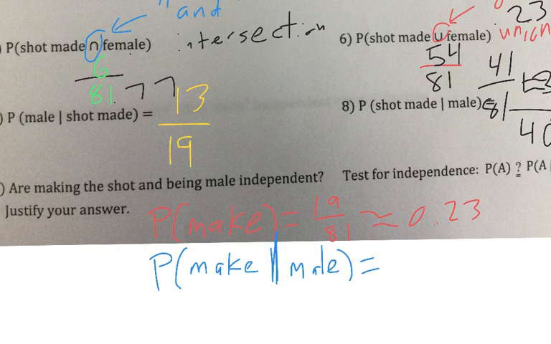So now what's my denominator? 40, given they're a male. So my denominator has to be 40. And out of those 40, how many made the shot? 13. So let's find out what 13 out of 40 is. 0.33.